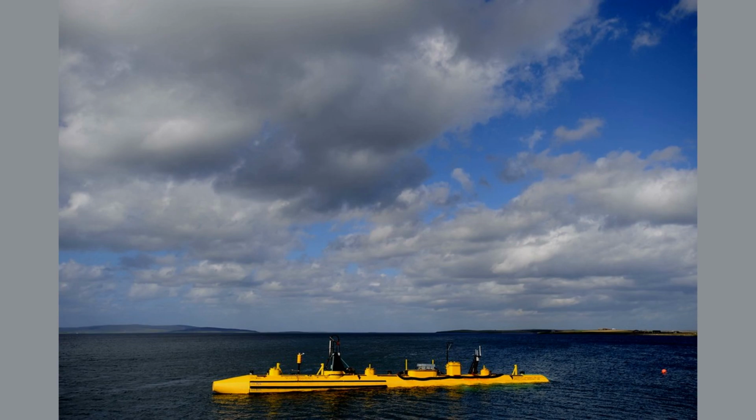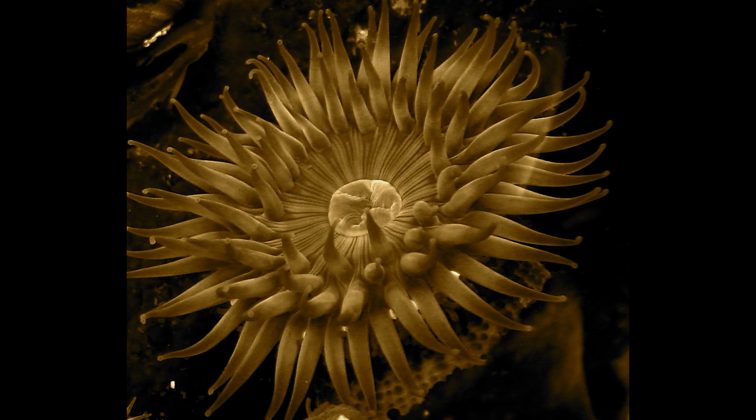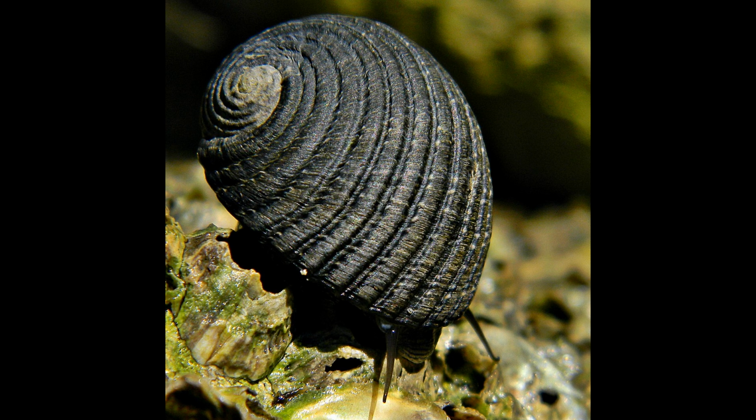As we continue to explore alternative energy sources, understanding the science of tides and how to harness their power will become increasingly important. Tides play a crucial role in the lives of many marine animals. Tidal pools are home to a variety of creatures, including crabs, snails, and anemones. During low tide, many marine animals come out of hiding to feed and mate.